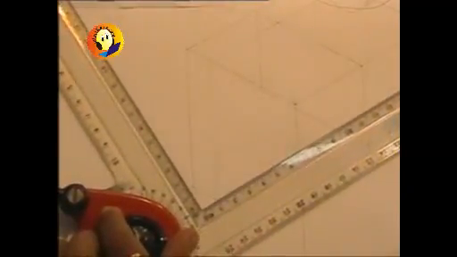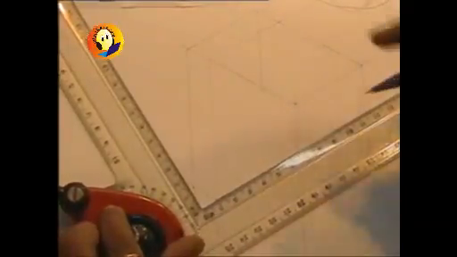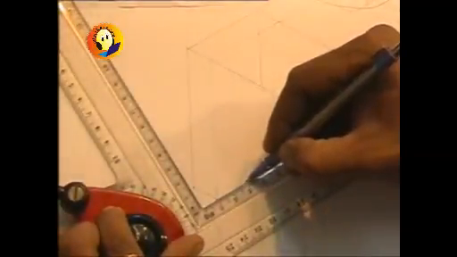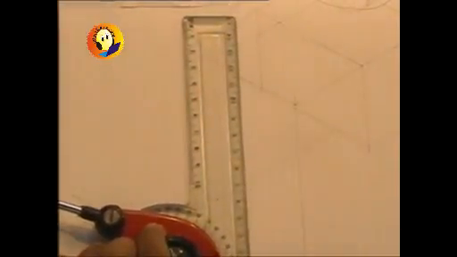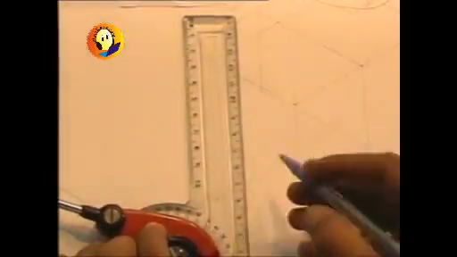First, the distance 20 millimeters is to be marked. Then from that point we are required to go up by a distance equal to 35 as we have just seen it.